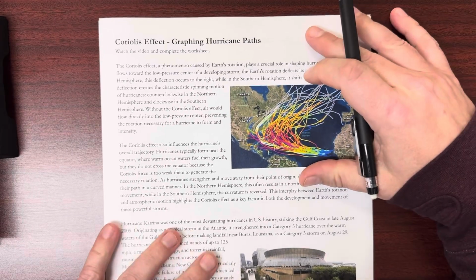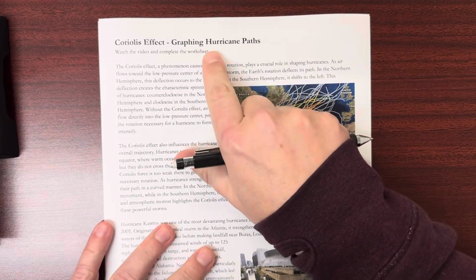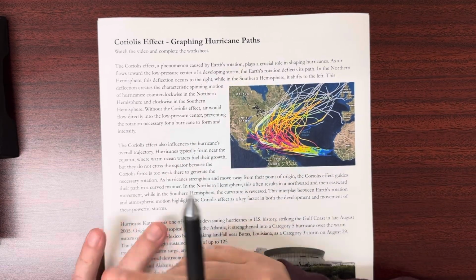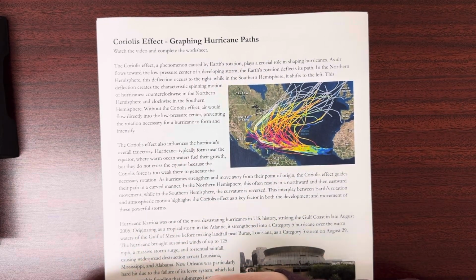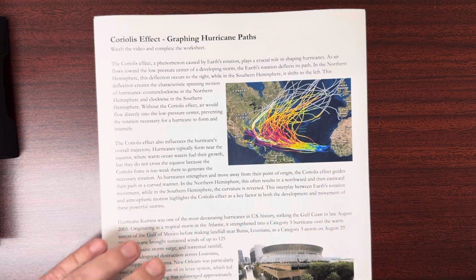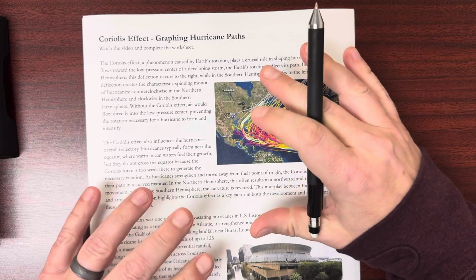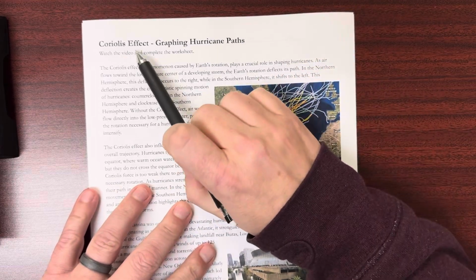Hello, today I'm going to show you the Coriolis effect and graphing hurricane paths. So we're going to graph some hurricane paths using latitude and longitude. But when we look at hurricanes, we see a lot of patterns, and there's a reason for that. One of the reasons is the Coriolis effect.